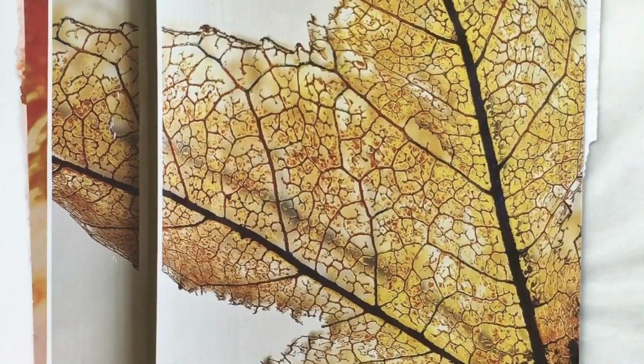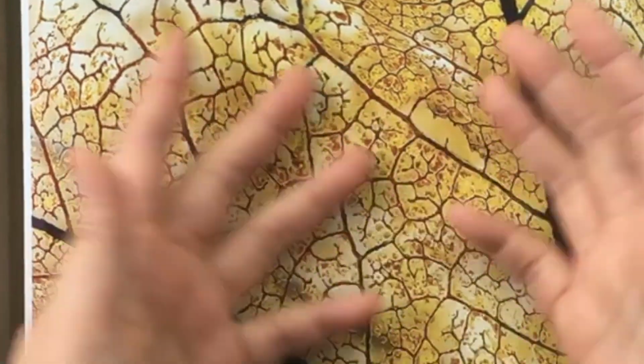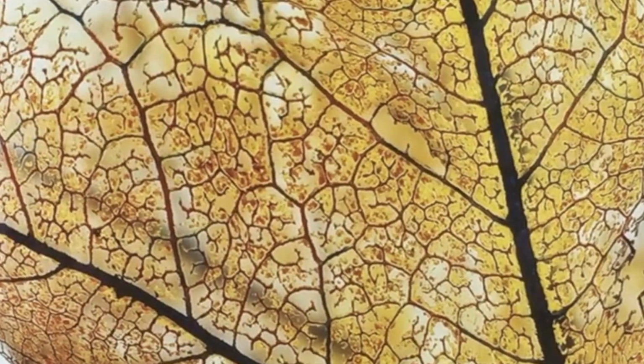Something that looks like honey. Maybe I'll do a shiny silk gazar. Maybe I'll embroider it, okay? Maybe I want a printed silk gazar.